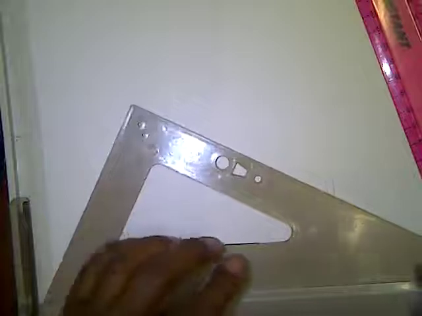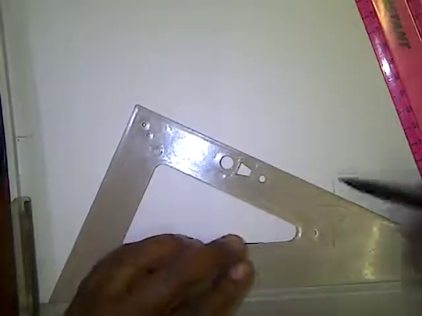And then remember, from this end, when you draw a hexagon, it is at 60 degrees. For it to be 90 degrees, you have 60 plus 30. You might as well use this 30 degree set square.